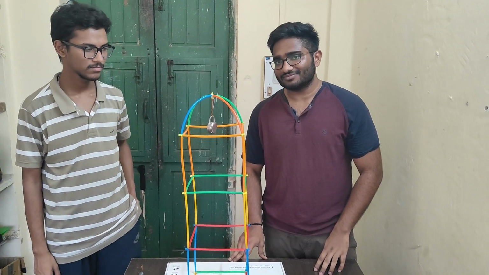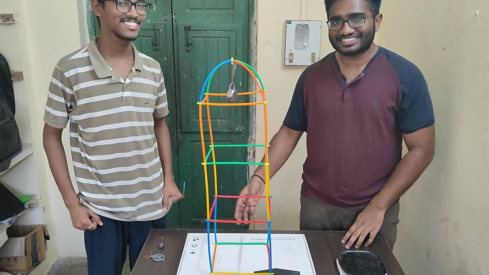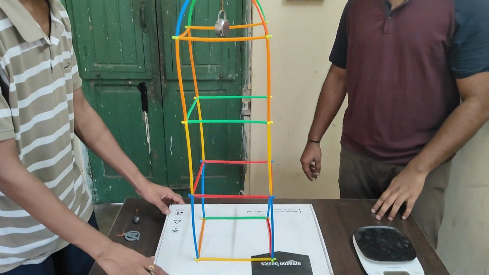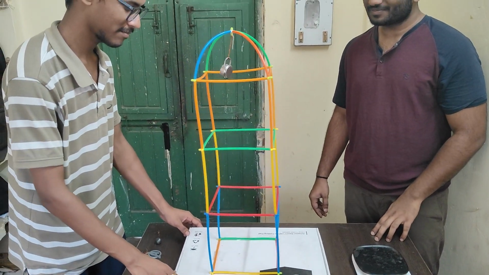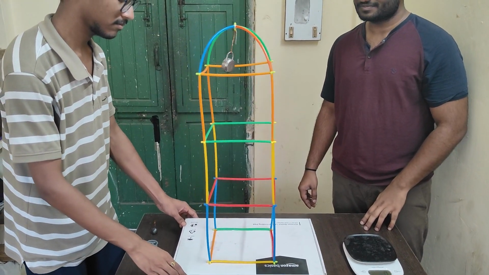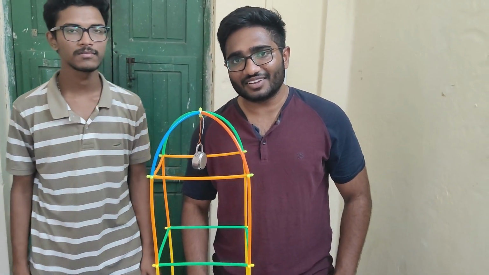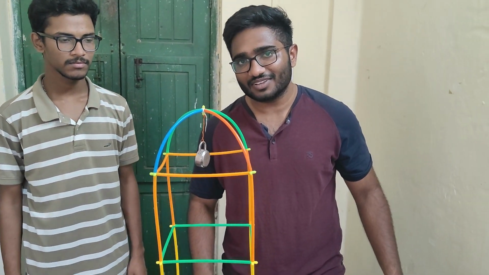After some effort we were able to add this. Now Chan will shake this. Now we can observe that the dampening effect has increased when compared to the previous masses.